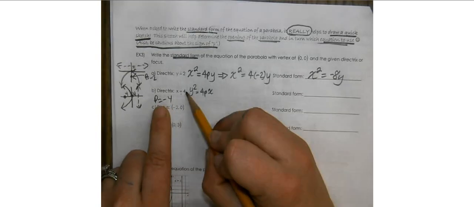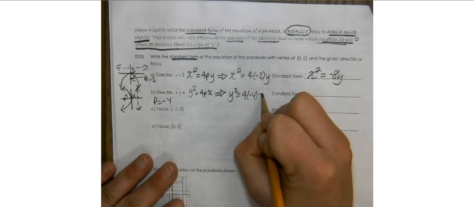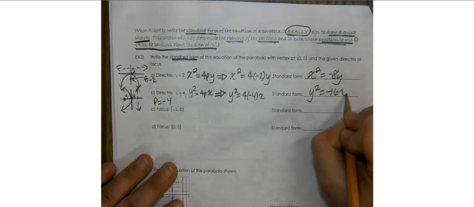So that indicates that our p-value is equal to -4. So we would anticipate that that ordered pair would be located at -4, 0. So our p-value is -4. The directrix and our focus are going to be opposite signs, and so now we can write our equation. y squared is equal to 4 times -4 times x. So our equation is y squared is equal to -16x.